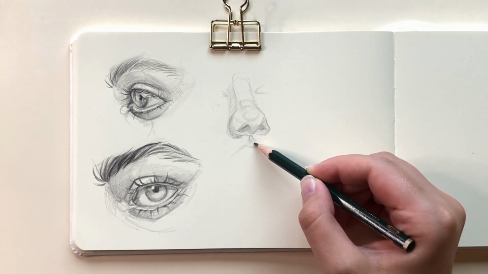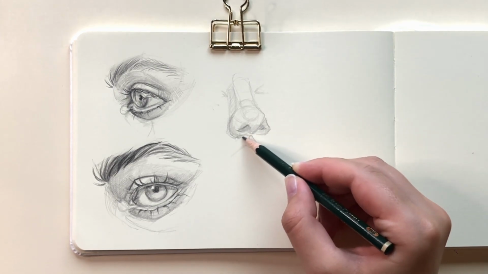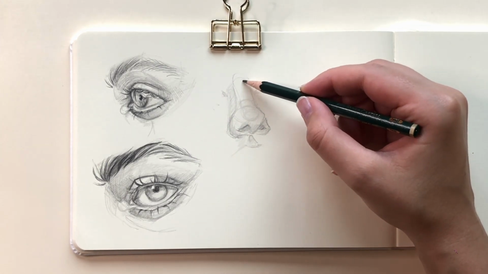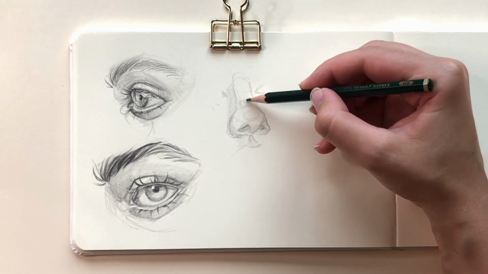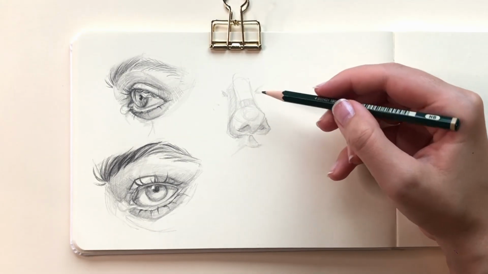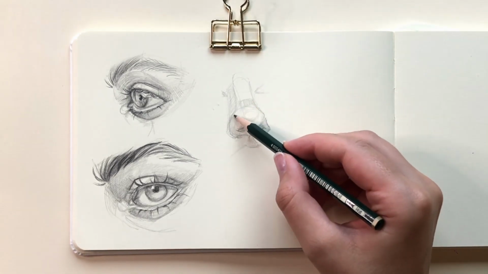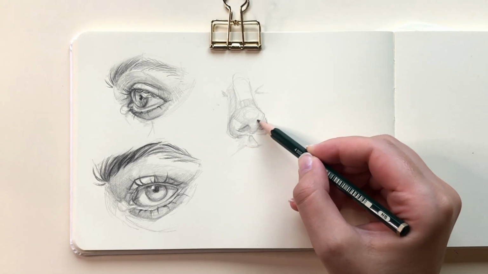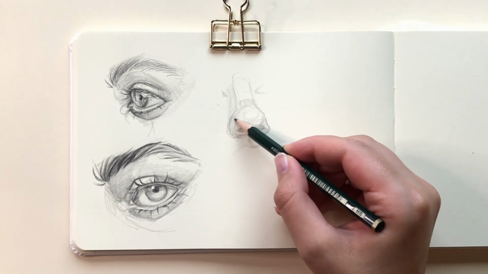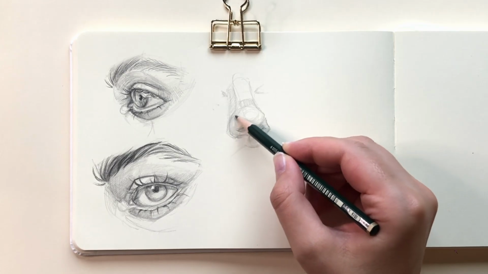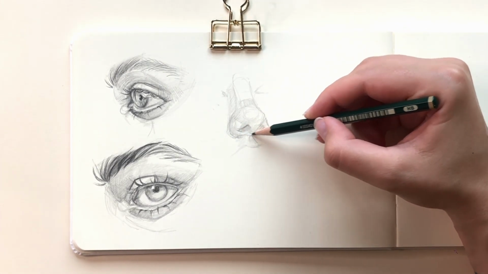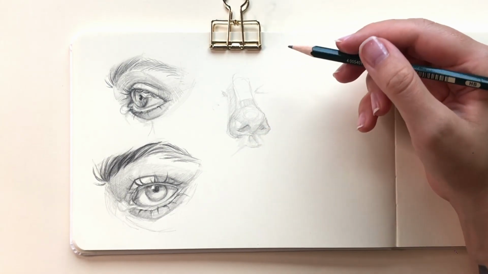I can move down and I can start drawing lips. I actually did it. And you can move up and start drawing eyes because you can measure the distances. I think I need to try it next time. Yeah, maybe I will draw a portrait from just starting with a nose without any other measurements.